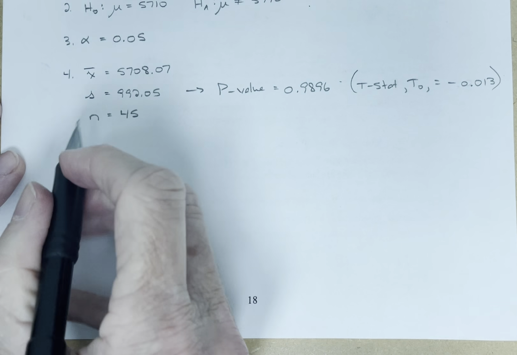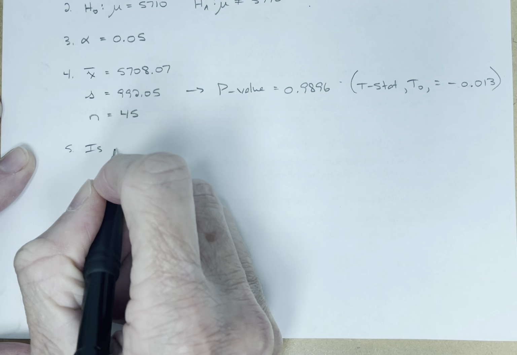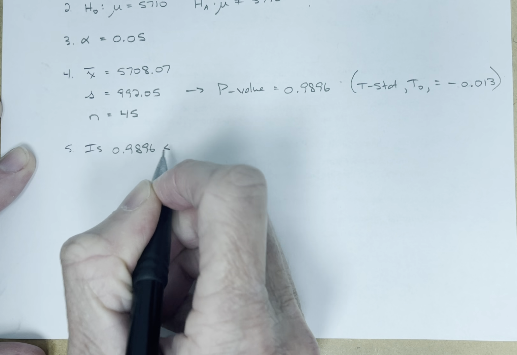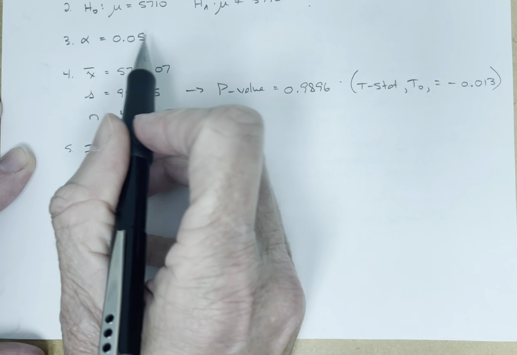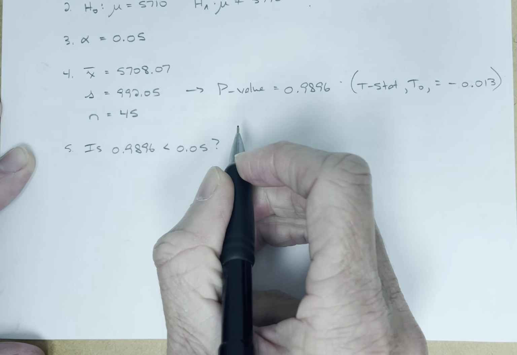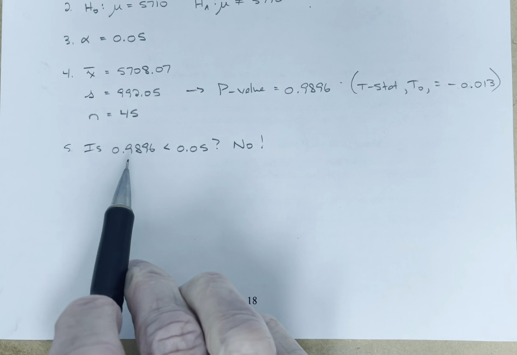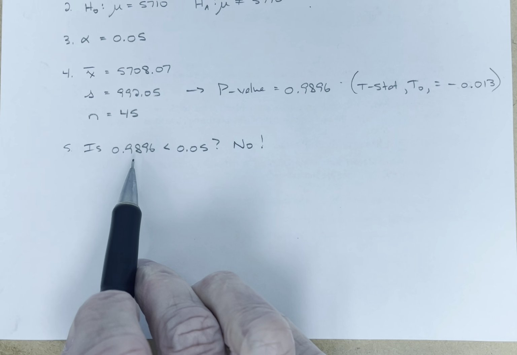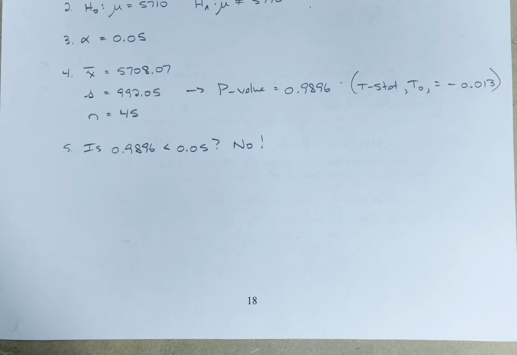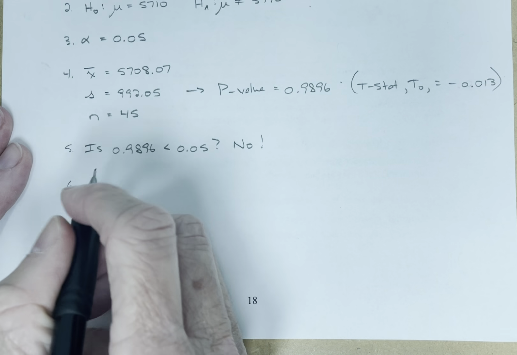Okay, is it unusual? Is 0.9896, remember, our p-value, less than alpha? Okay, is this true? And the answer is a very definitive no. It's way too big. If the p-value is low, the null must go, and that is not the case. This p-value is high. So the null will fly. How about that for a silly thing?